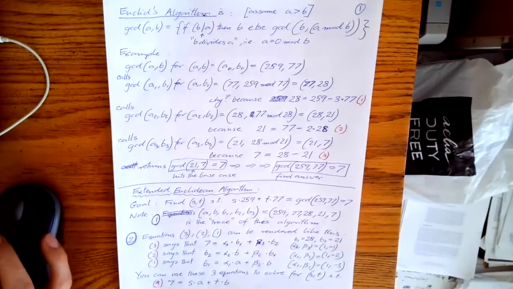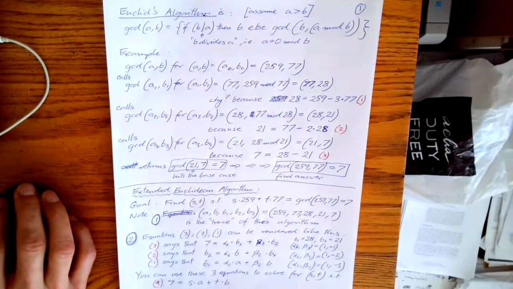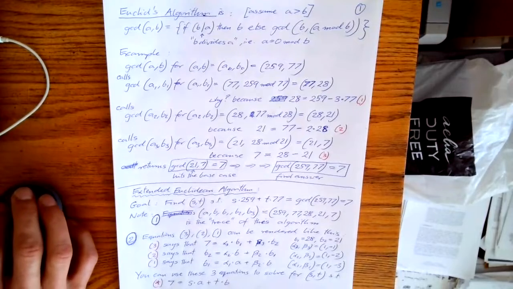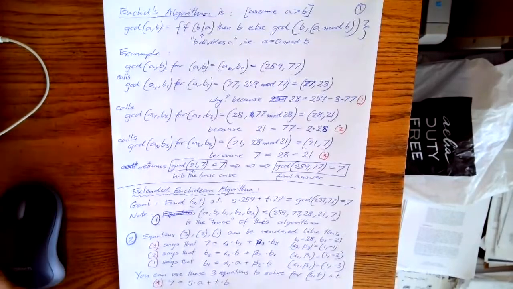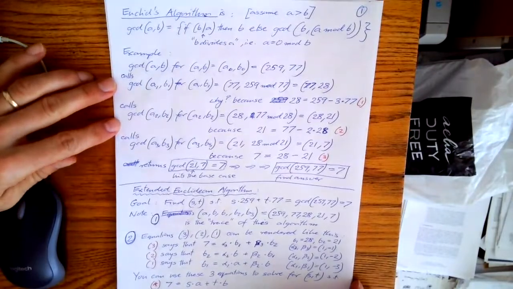Hello, class. I thought I would do some examples on Euclid's algorithm and extended Euclid's algorithm, because some notes from the lecture I posted online were not easy to see. So I would just go over, actually it's the same example.